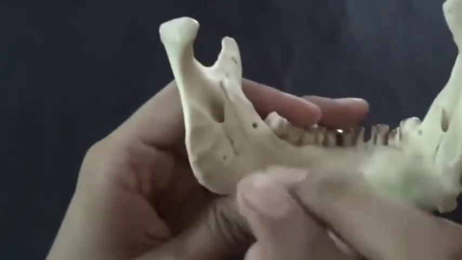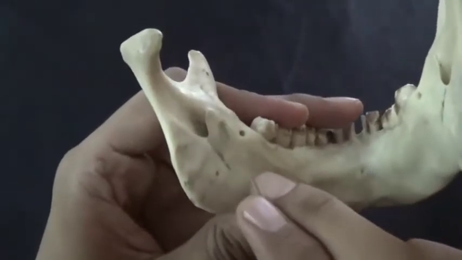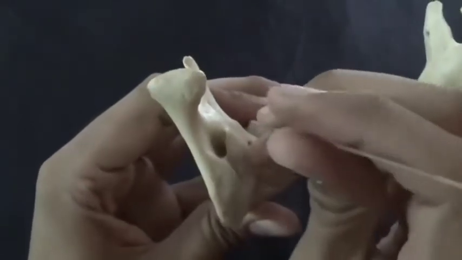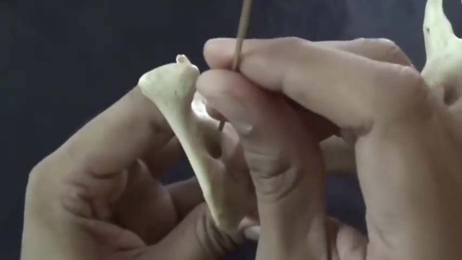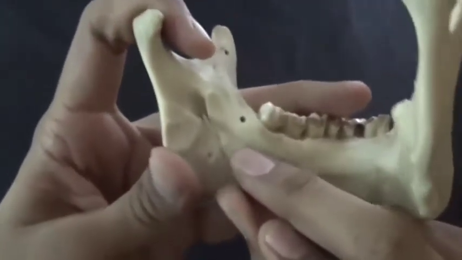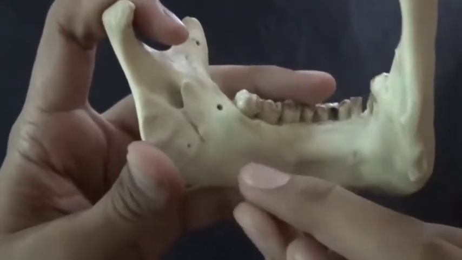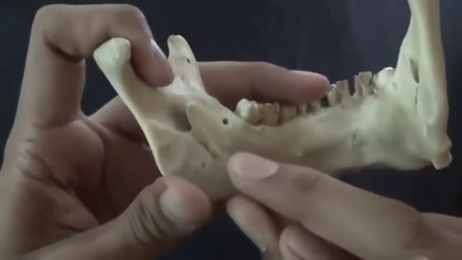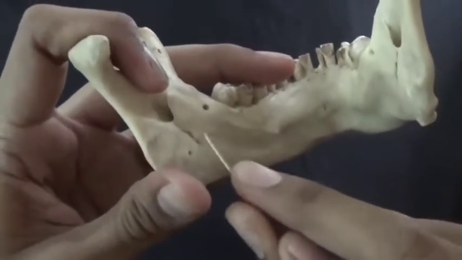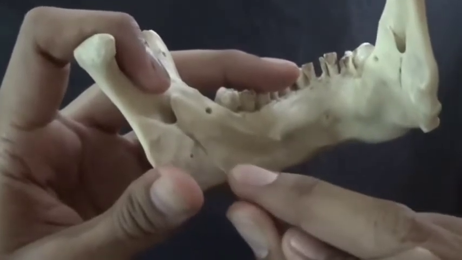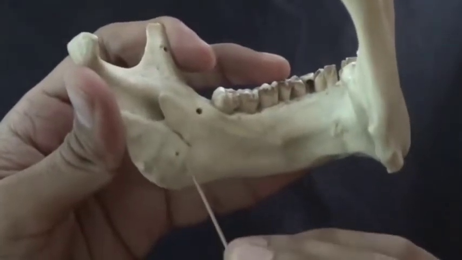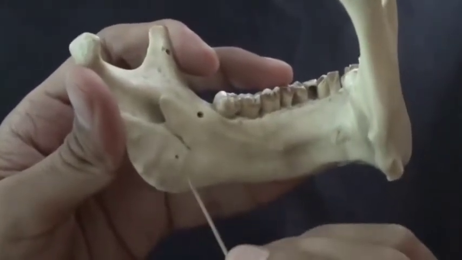Now the mandibular foramen anteromedially is guarded by a tongue-like bony protrusion. This is called the lingula, and it is attached to the lower end of the sphenomandibular ligament. The mylohyoid groove runs below and in front of the mandibular foramen towards the submandibular fossa, and this is lodging the mylohyoid nerve and vessels.